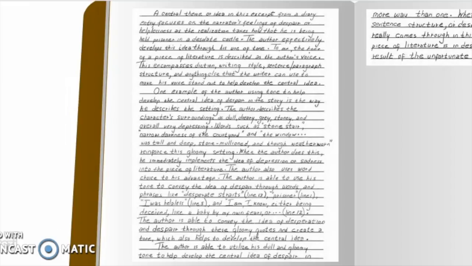Despite a few grammatical errors in this paragraph, the writer of this sample does a great job at providing ample evidence that supports this idea that there is a gloomy tone, and then also makes the connection of that gloomy tone to develop the central idea of desperation of the narrator.